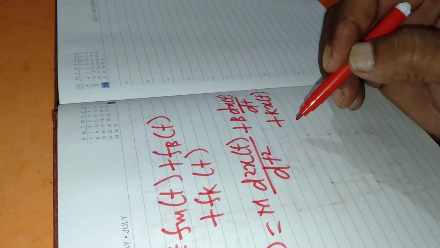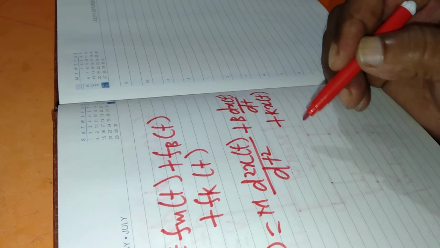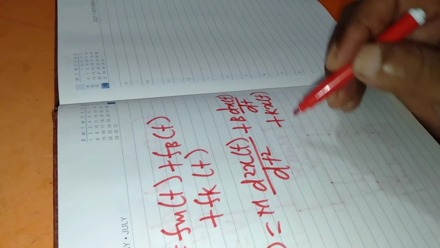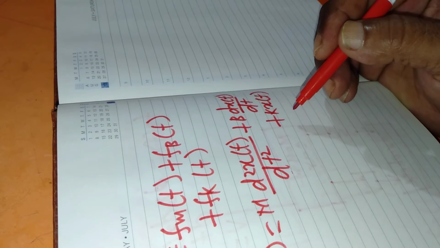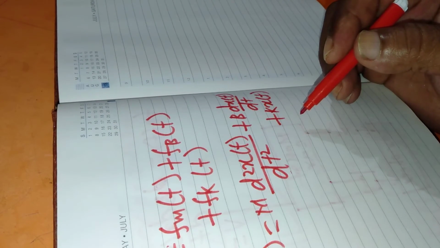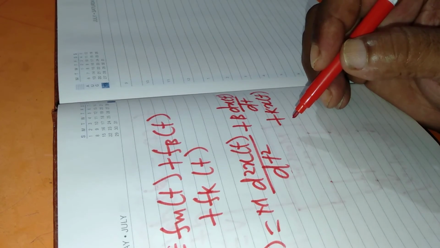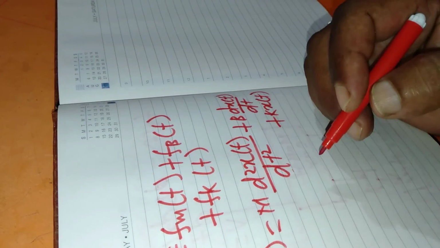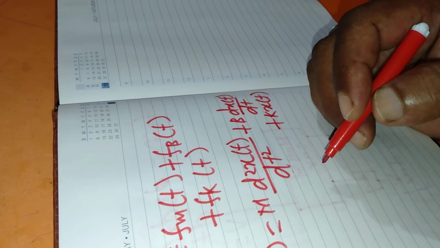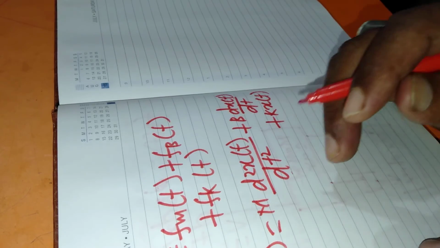Now we can take the Laplace transform of this equation, and we can find out the transfer function. Then we can analyze the system. That I will do in the next class, in my next lecture. Thank you very much.